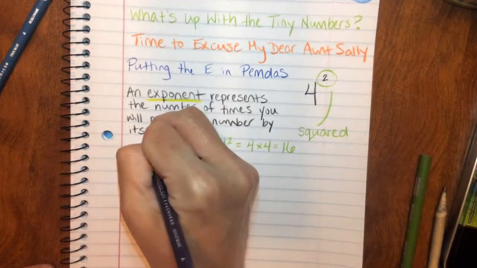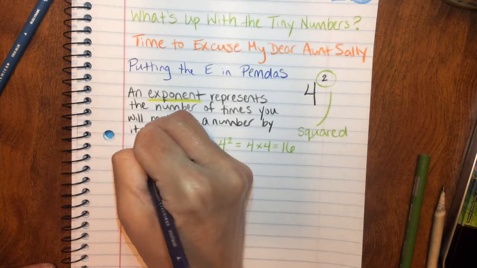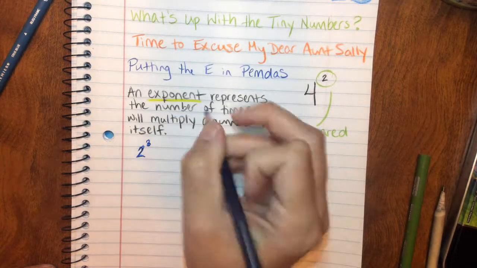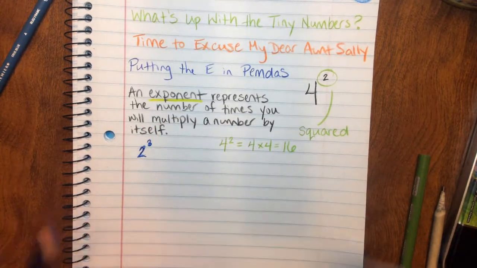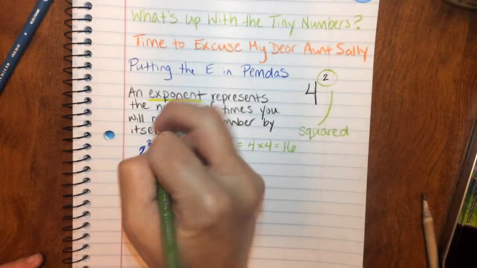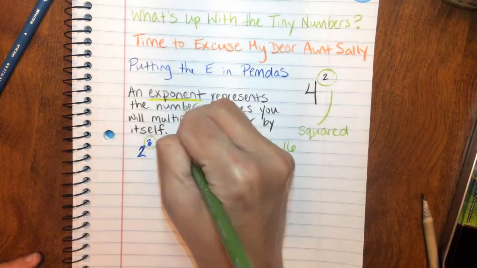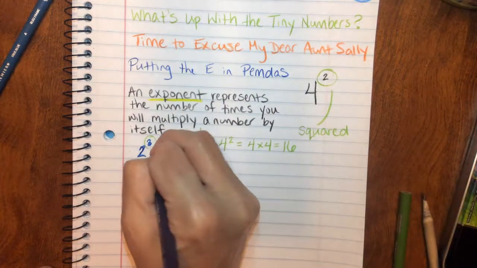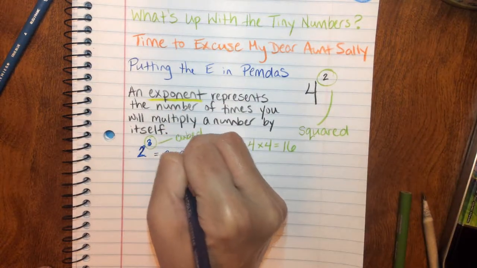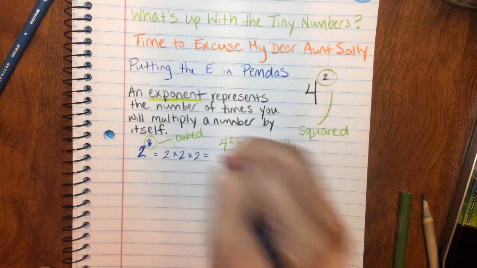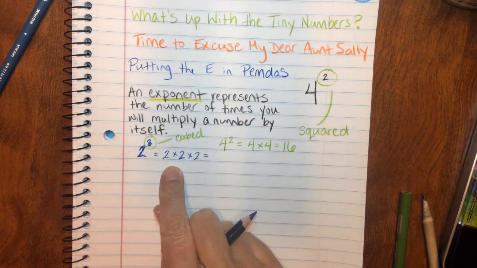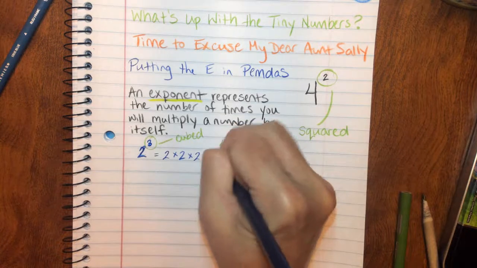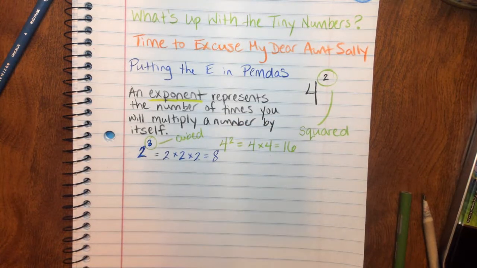Cubed, 2 cubed, okay? So this right here, that 3, you say cubed, okay? 2 cubed is the same as 2 times 2 times 2. Well, 2 times 2 is 4, and 4 times 2 is 8. So 2 cubed is 8, okay?